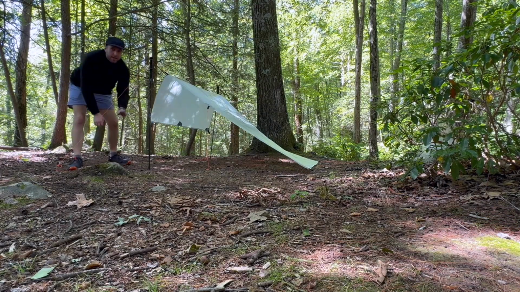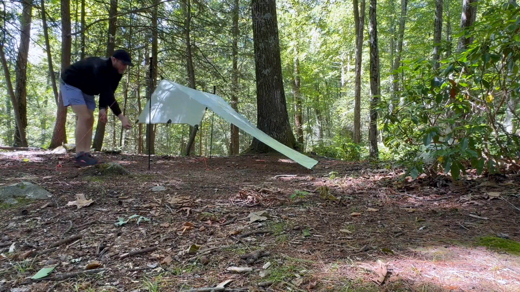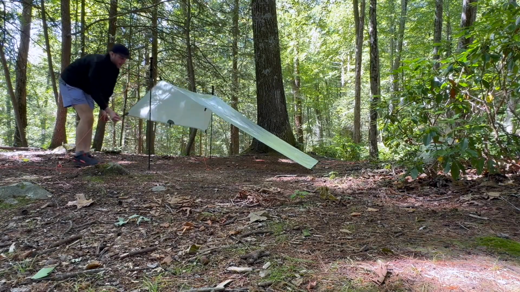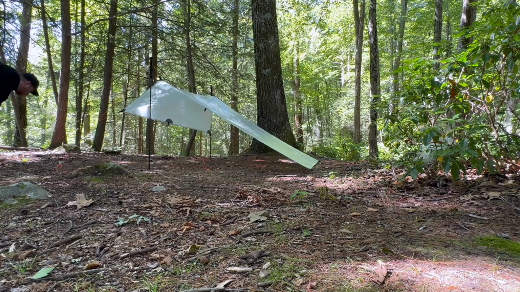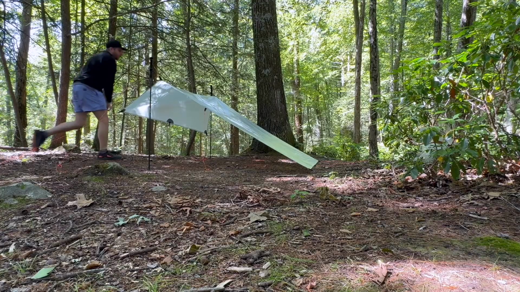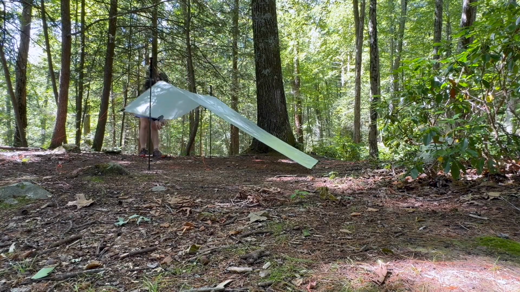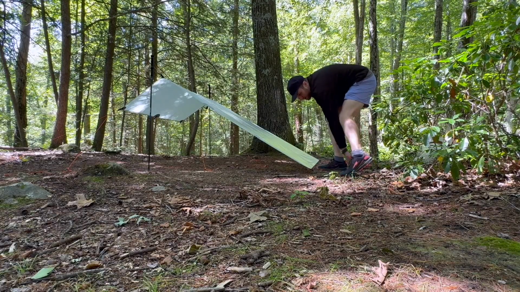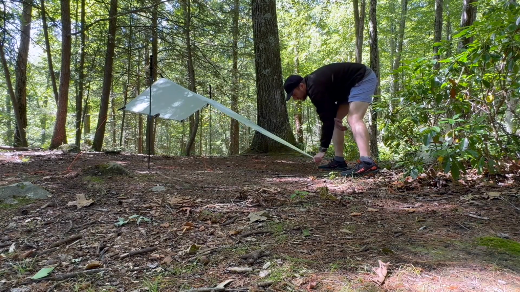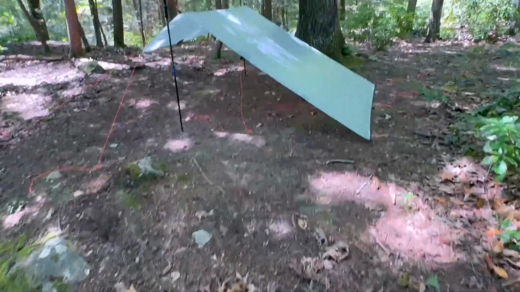And I'll take my last two stakes and I'll stake out these corners. And I could stake them out like that. I can stake them out further if I'd like. And just fine-tune everything as much as I would like. So I'll give you a visual of that.